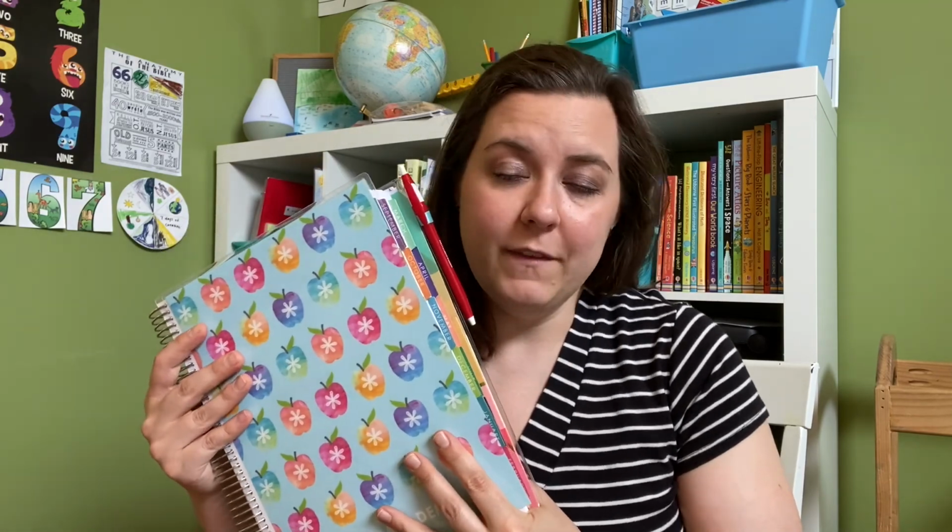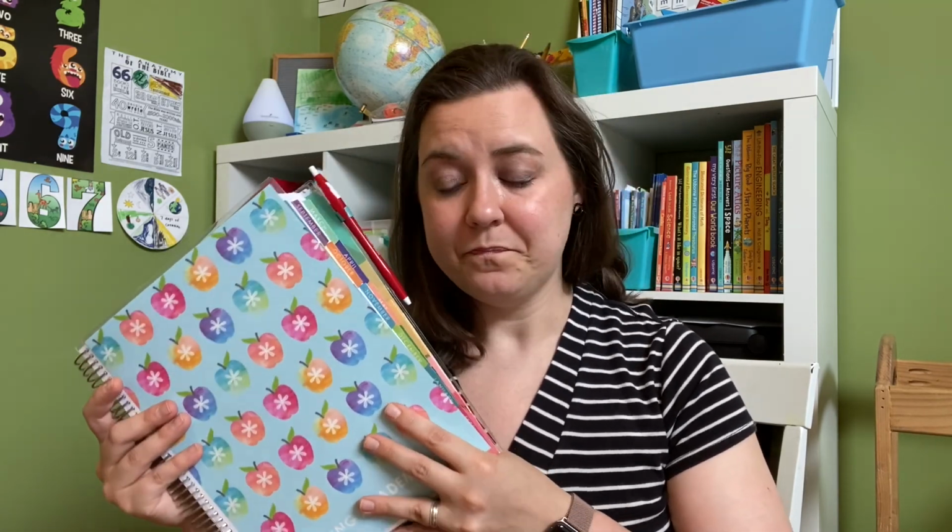If I'd had to pay $50 or whatever it was for a planner, or if I had to pay for a planner period, I would have not picked this one, strictly because it's just overkill for a kindergartner. Now, as my kids get older and I have more kids who are homeschooling, I can see myself utilizing this a lot more, and it'll be worth it for me. But for right now, it's just a lot.